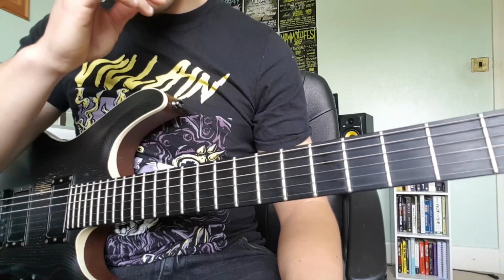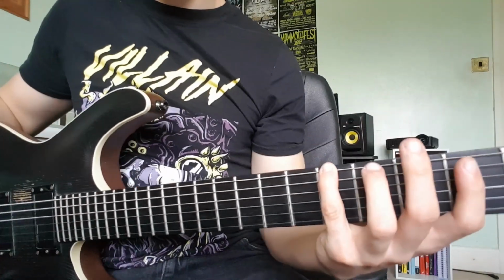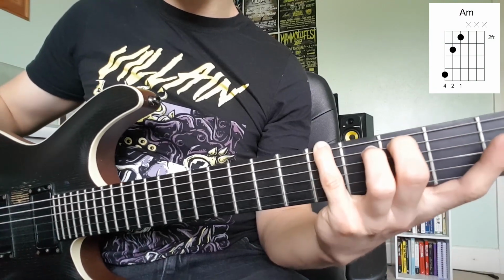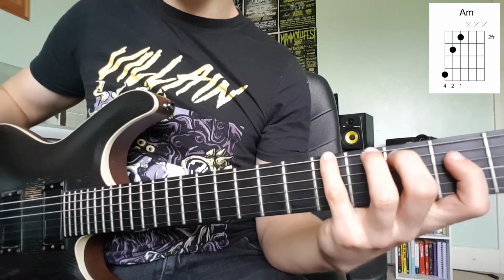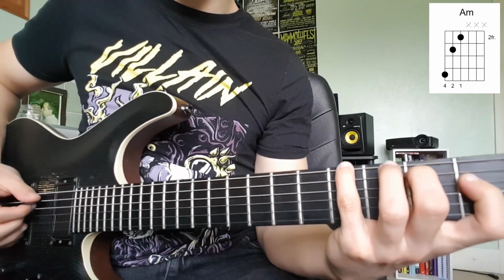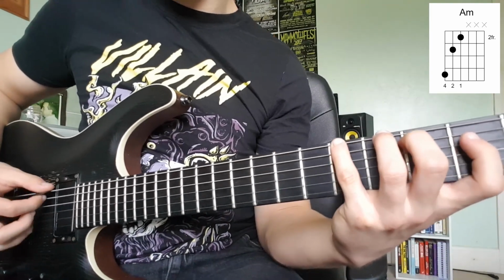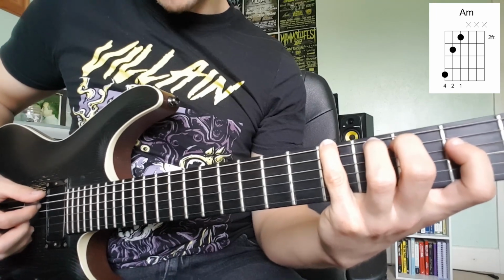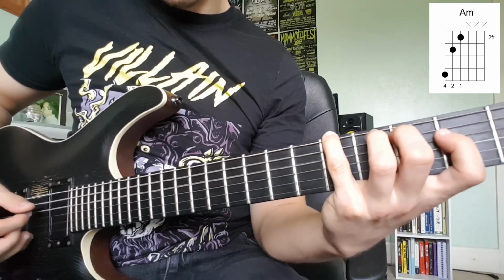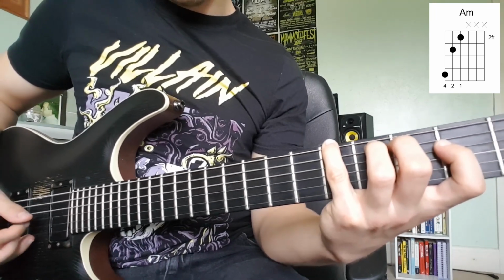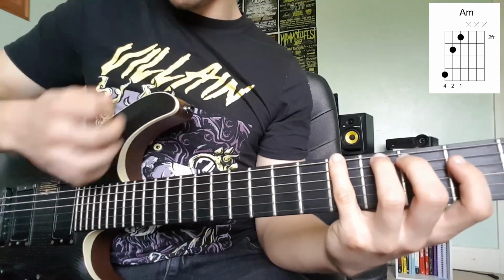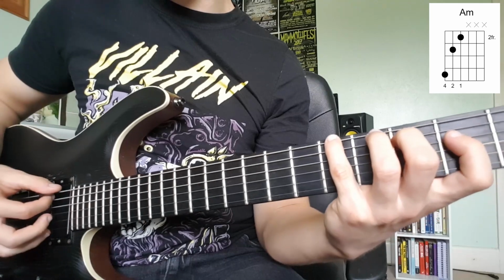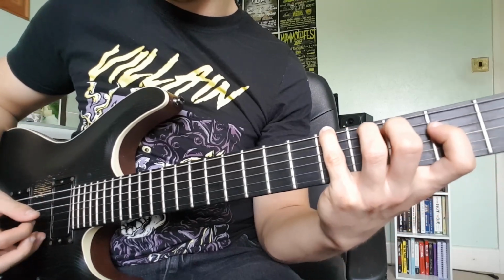5th fret with our little finger on the E string, 3rd fret with our middle finger on the A string, and index finger on the 2nd fret of the D string. And that is going to make our first root position minor chord. And then our root note is the first note. So we are going to be playing an A minor chord here.